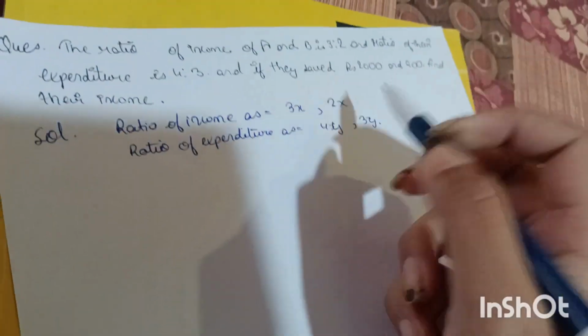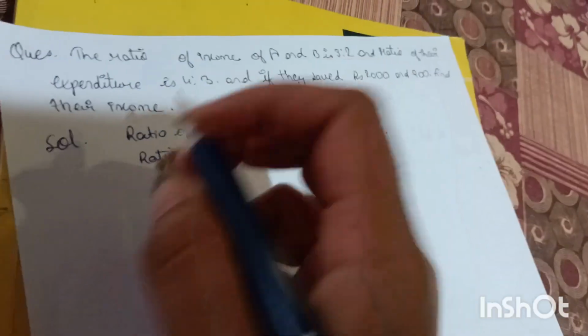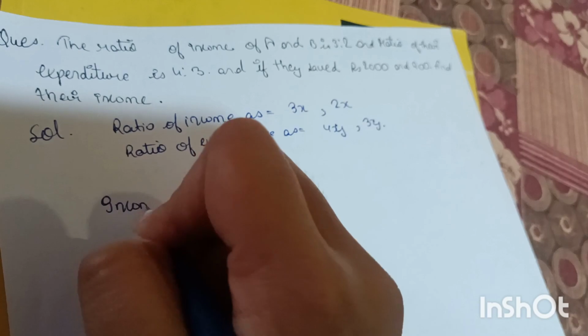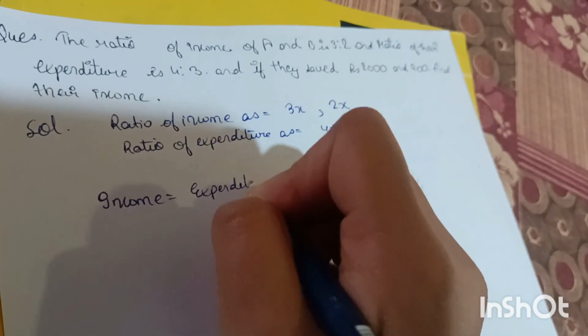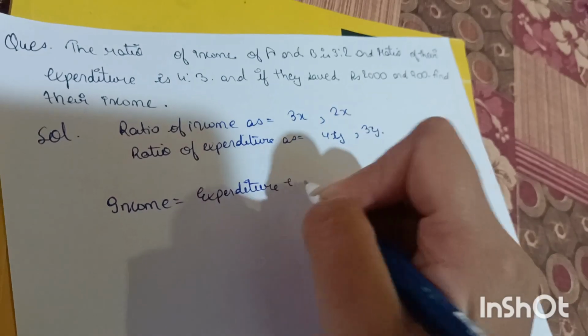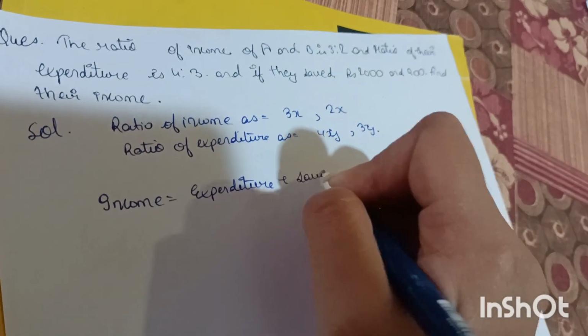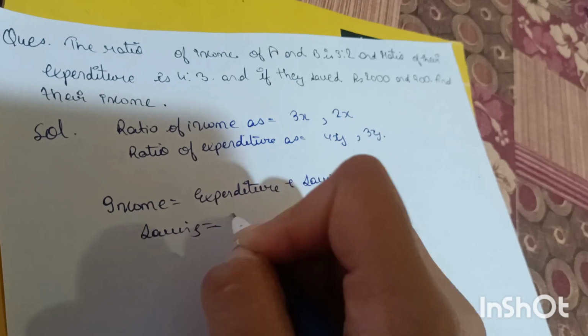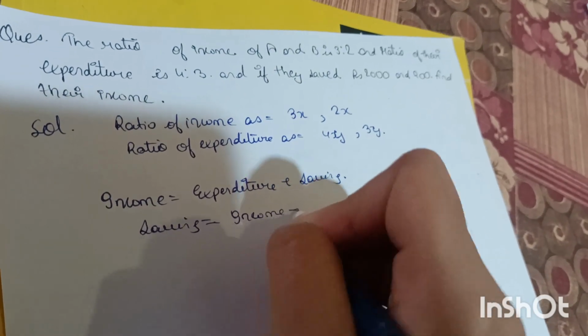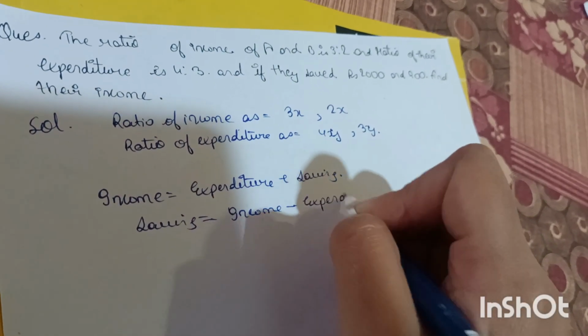Savings are given, and you know the income formula: income equals expenditure plus saving, and saving equals income minus expenditure.